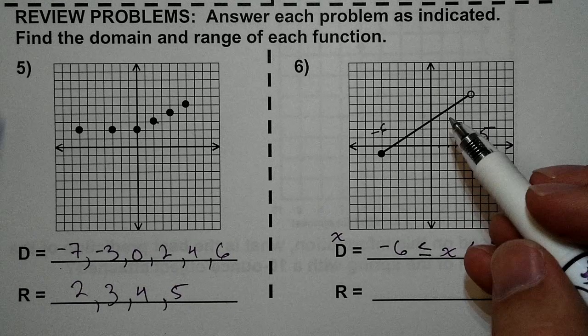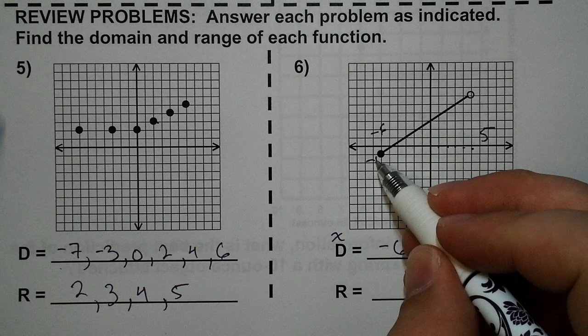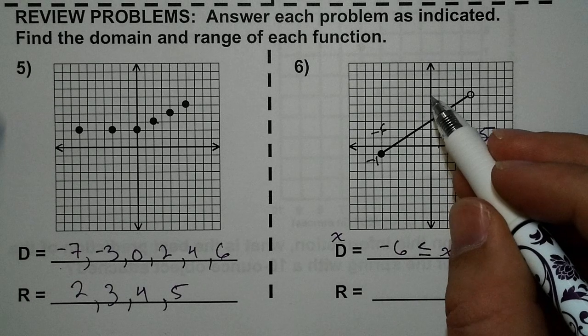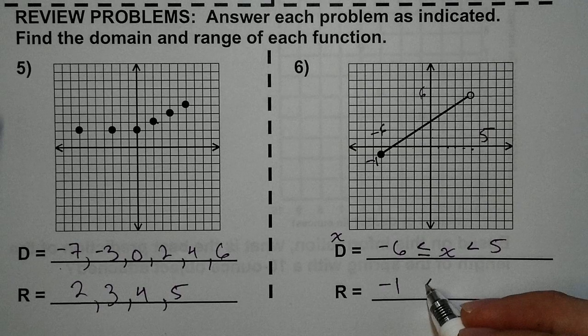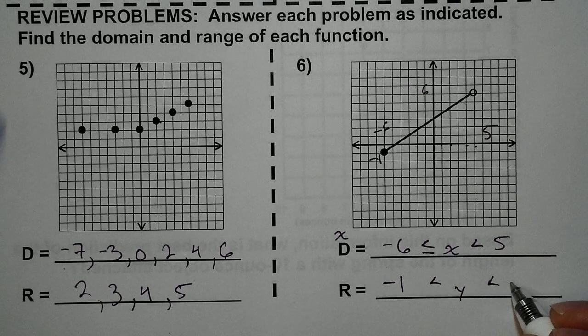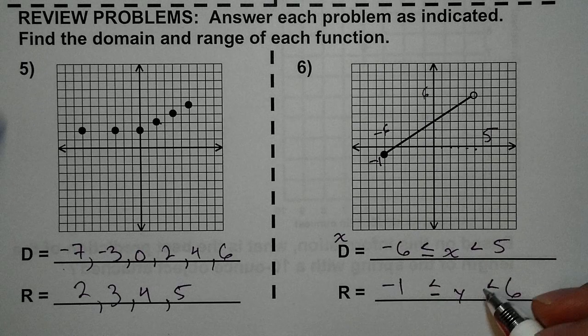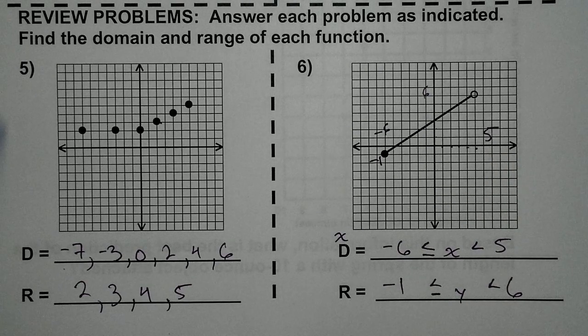We're going to do the same thing on range. Start at the bottom, goes to a -1. See how high it goes. 1, 2, 3, 4, 5, 6. From -1, comparing the y's to 6. They're filled in, so underline that. Open circle, so leave it like that. We just got the domain and range.